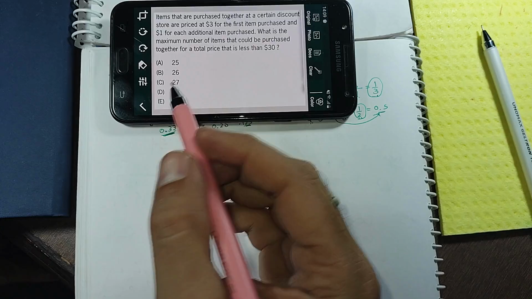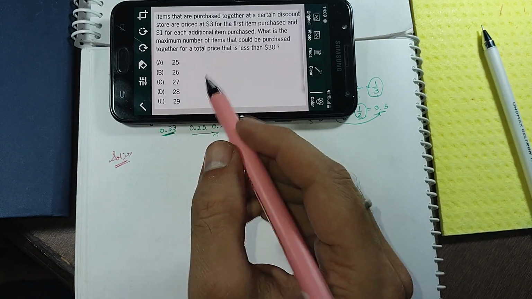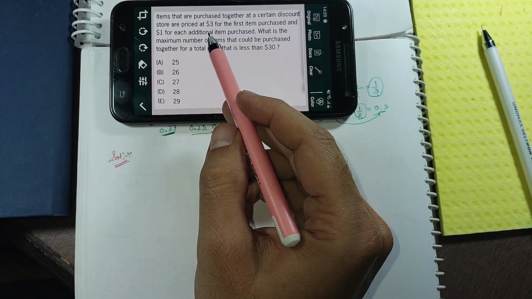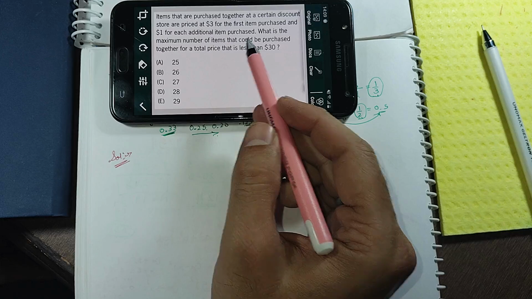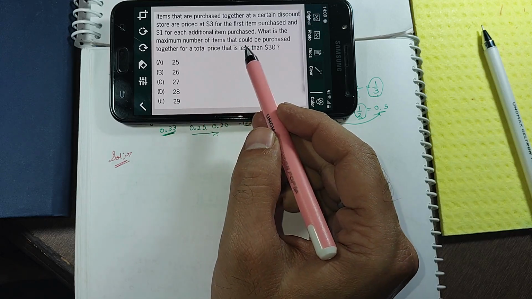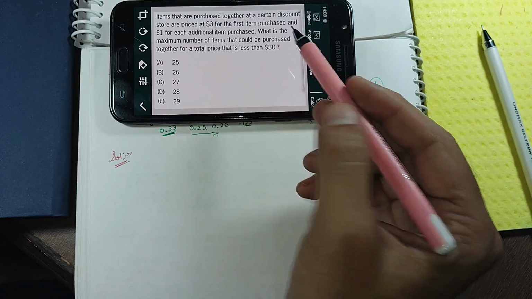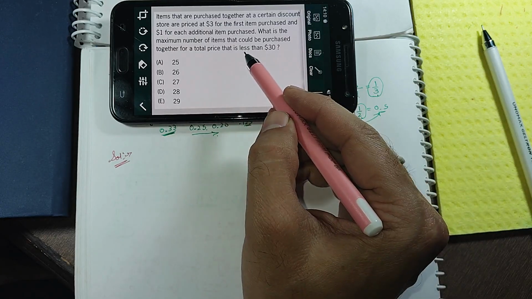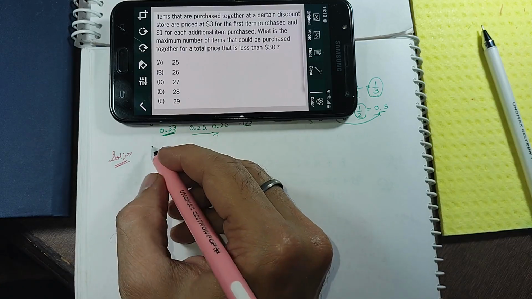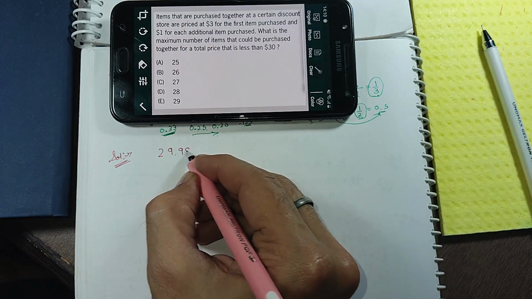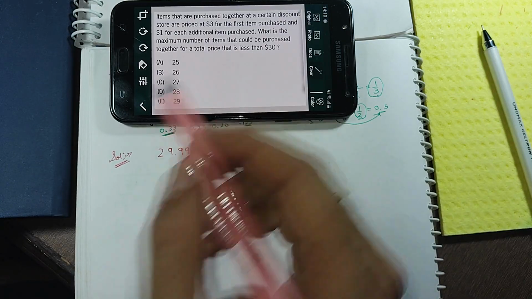Items that are purchased together at a certain discount store are priced at $3 for the first item purchased and $1 for each additional item purchased. What is the maximum number of items that could be purchased together for a total price that is less than $30? See, the total price is less than $30 and not equal to $30. So less than $30, I can give the maximum value $29.99, right? So as to satisfy this condition.